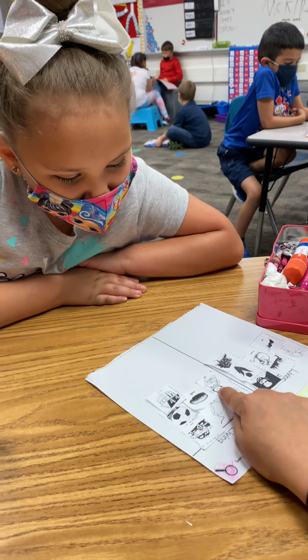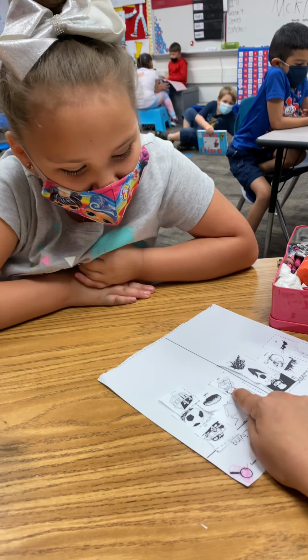All right, Miss Brooklyn, one of the things that you glued for non-living was this doll. How do you know that this doll is non-living? Because it doesn't move and it doesn't talk.